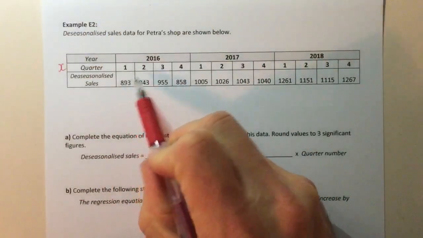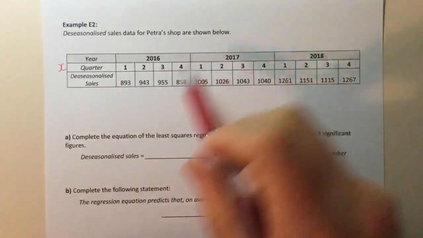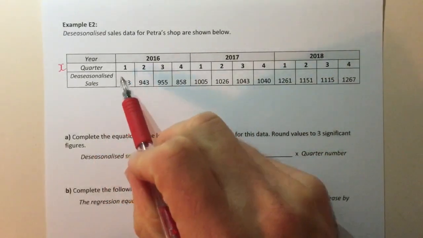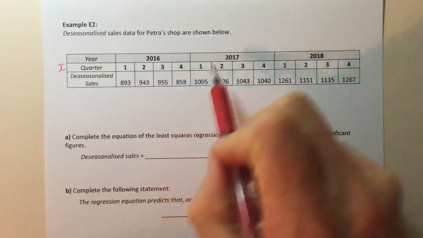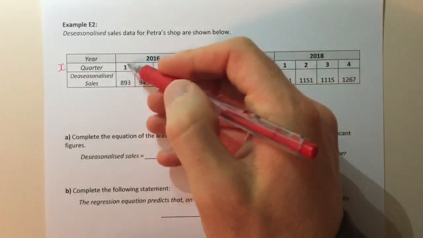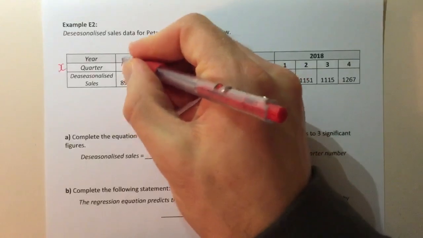You can see if we're going to try to put this into our calculator and come up with a regression line, which is what the first question is asking us to do, well, we're not going to be able to put in the numbers 1, 2, 3, 4, then 1, 2, 3, 4 again. So this is a question where we actually have to take the first time period and just call it 1, which I guess it already is.